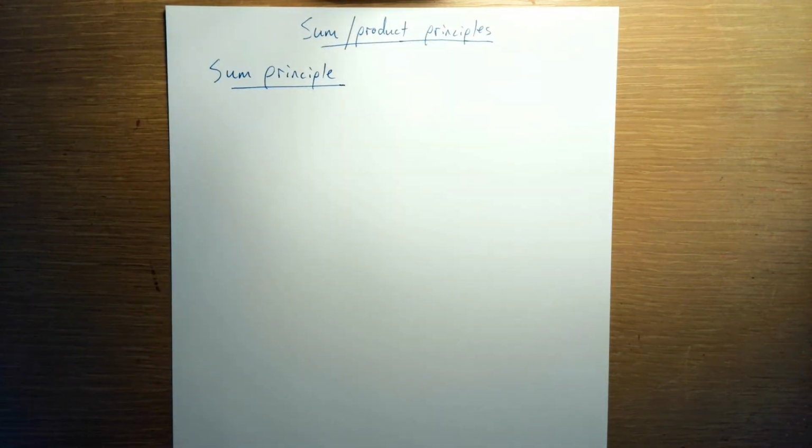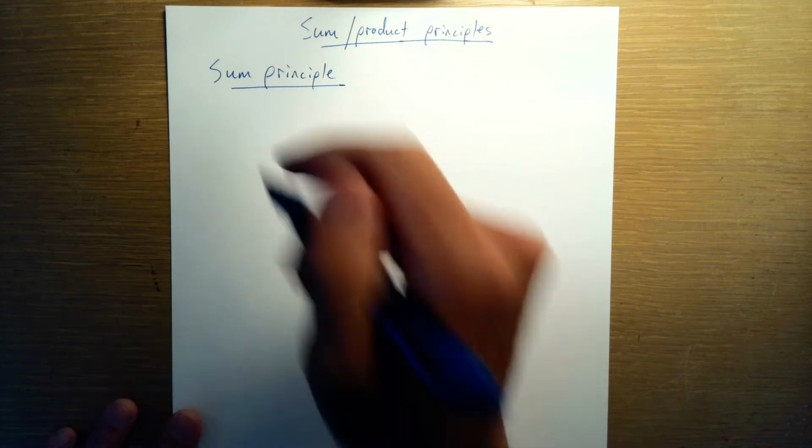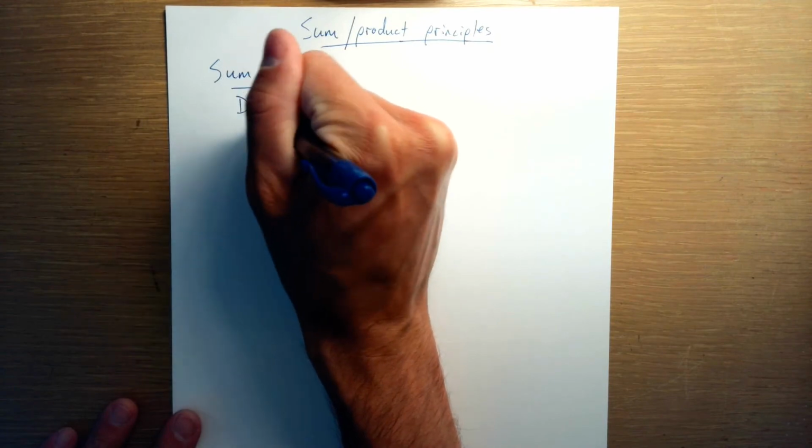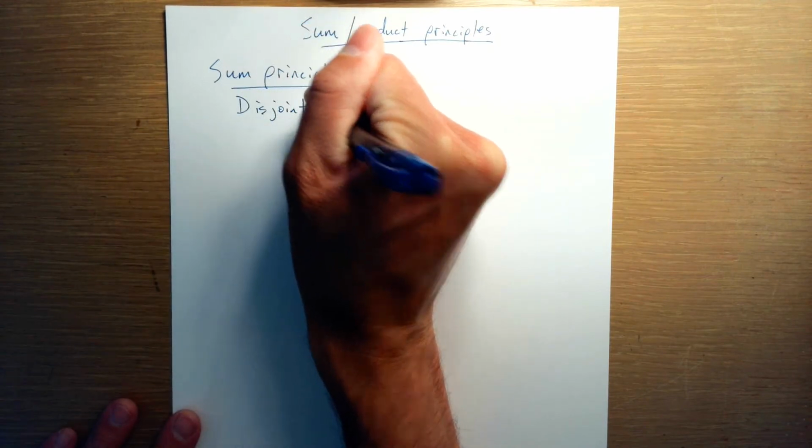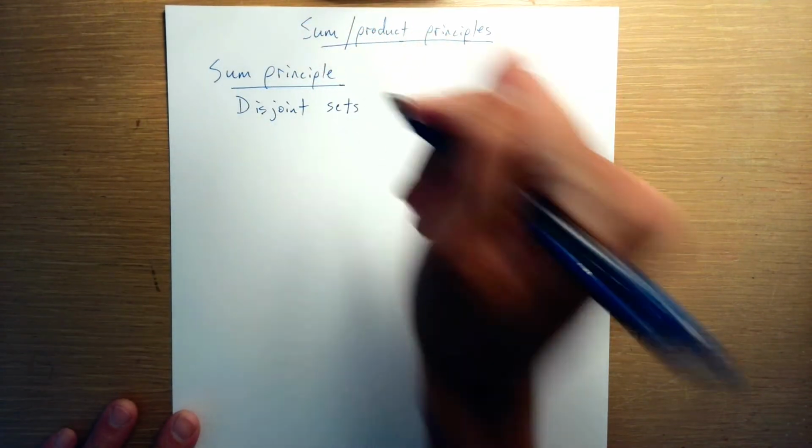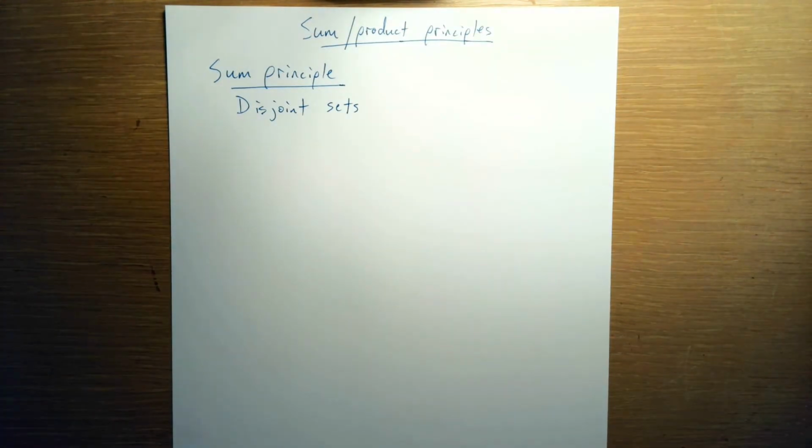The sum principle says, in its essence, if you have a bunch of sets and they're all disjoint, meaning that there's no overlap, and you want to make one choice and pick an item, and it could be from any of the sets, then it tells you how many possible choices you have. So let's say we have disjoint sets, and I'm going to use 2 sets here, but you can extend this to 3 and 4 and 5.